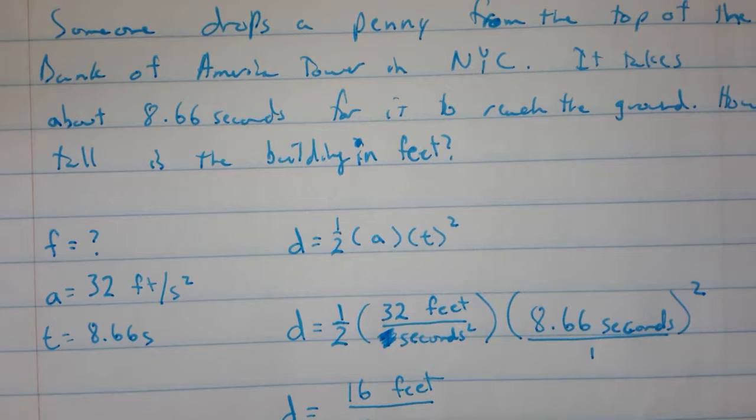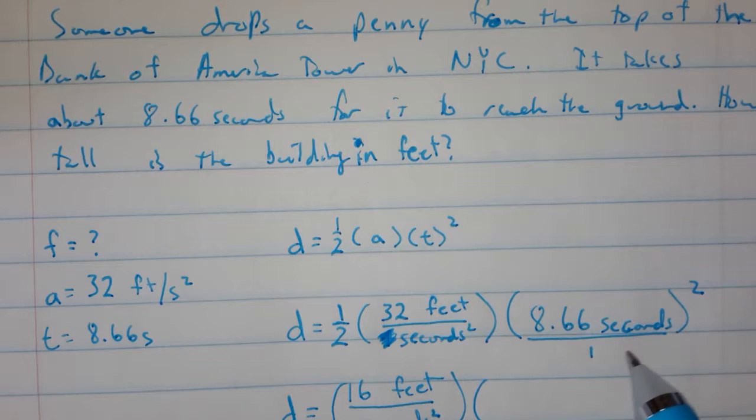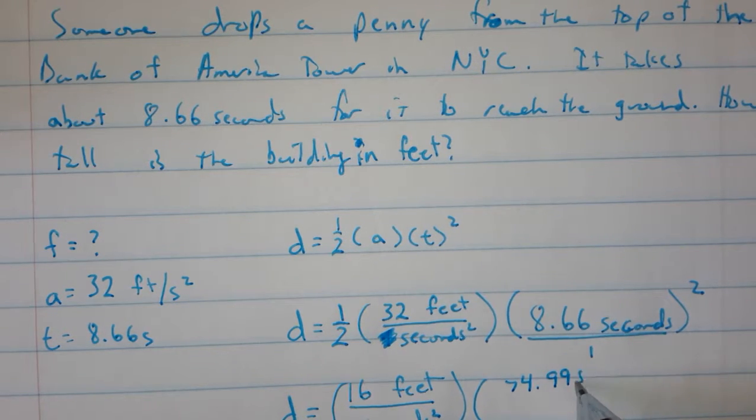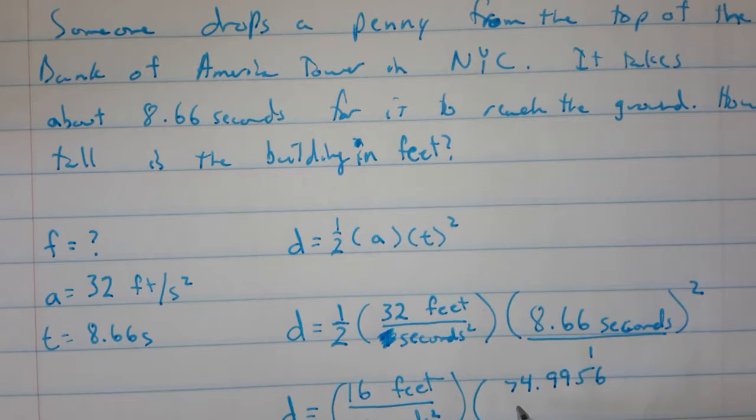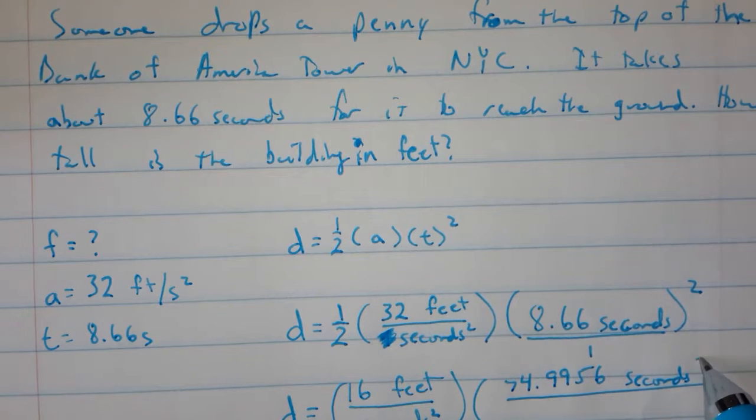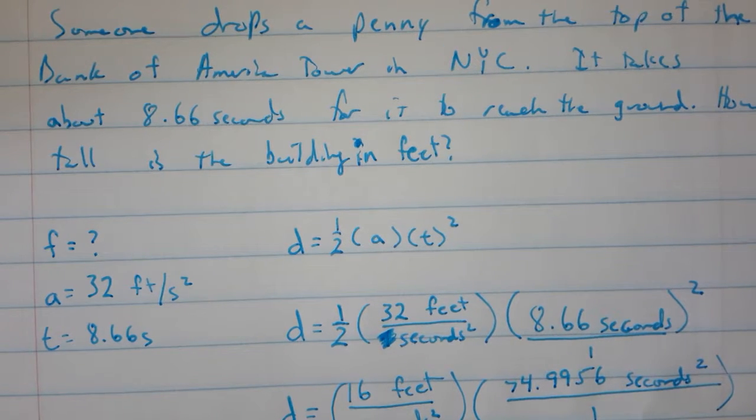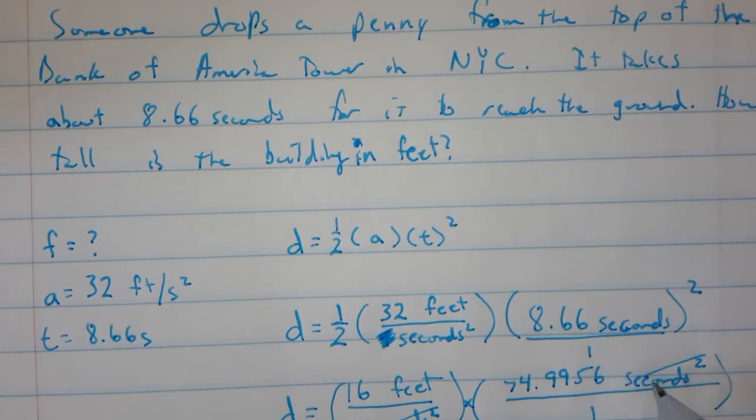So we still have seconds squared. 8.66 seconds squared is going to be 74.9956. Then we have seconds squared over 1. Again, this is multiplied, so these seconds squared cancel out.